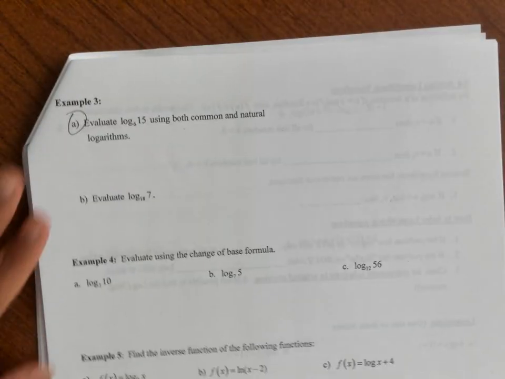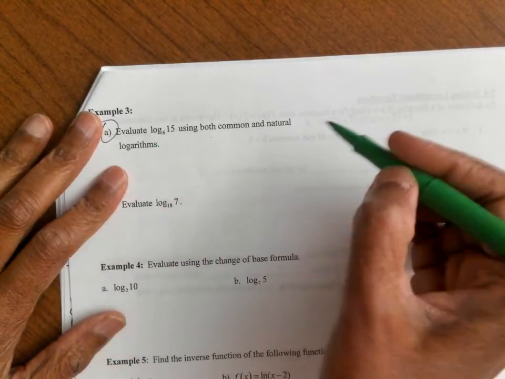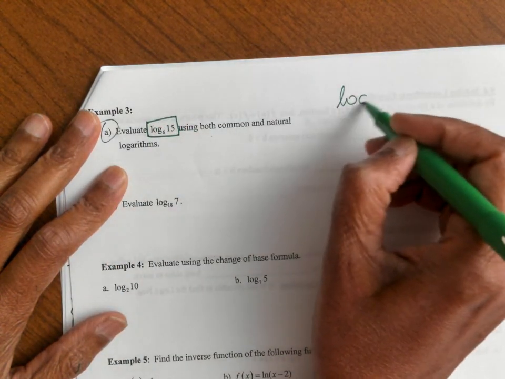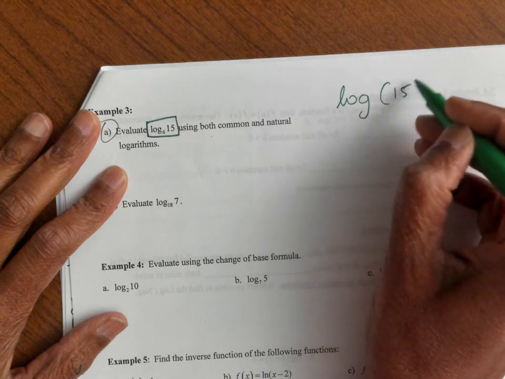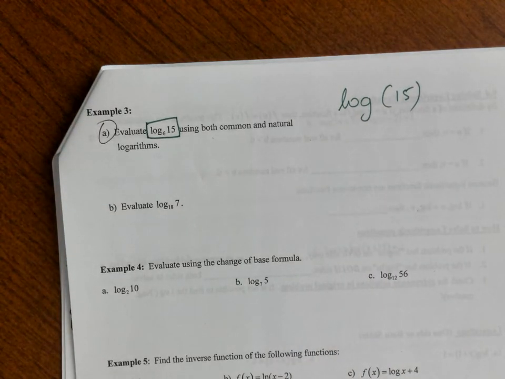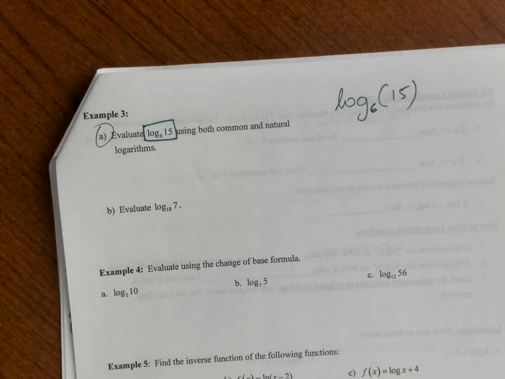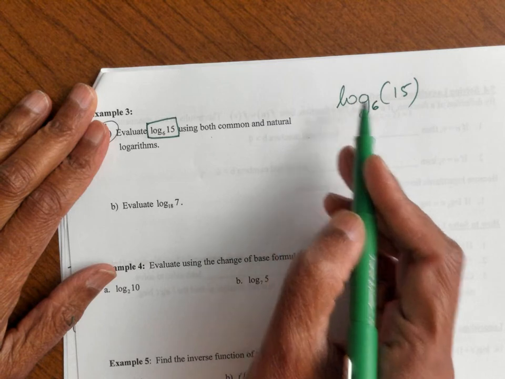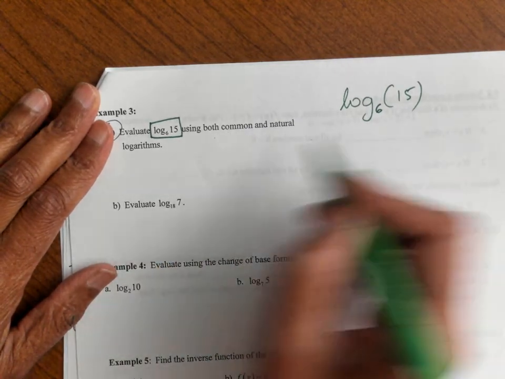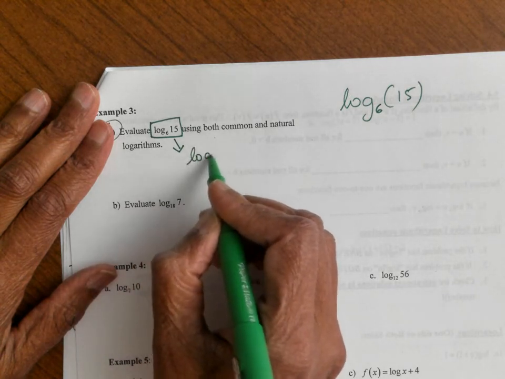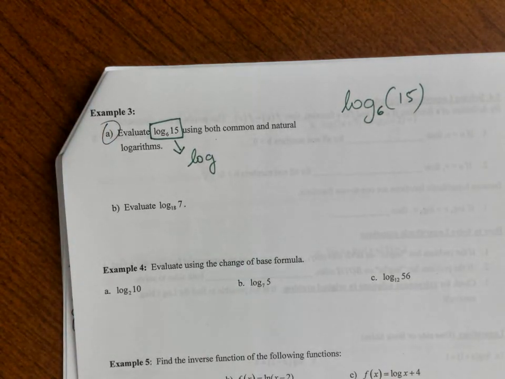Alright, so it says evaluate log base 6 of 15. If they had just said log of 15, I could have used my calculator. I would have just pressed log and input the value. But unfortunately, they give me a base of 6. So for you to be able to use log or ln, you will rewrite log base 6 of 15, remembering that my calculator allows me to use only log or ln.